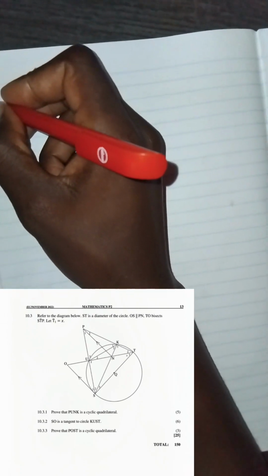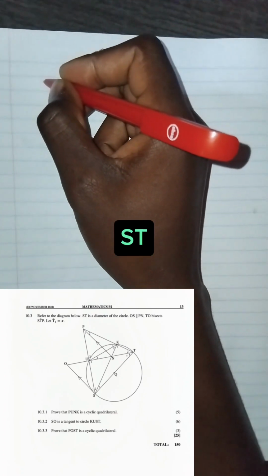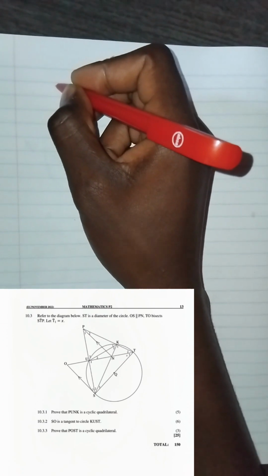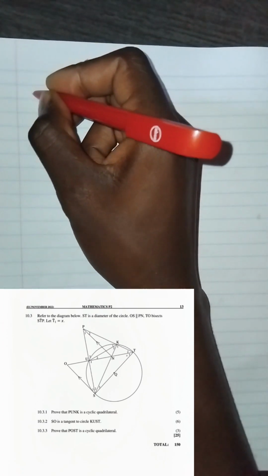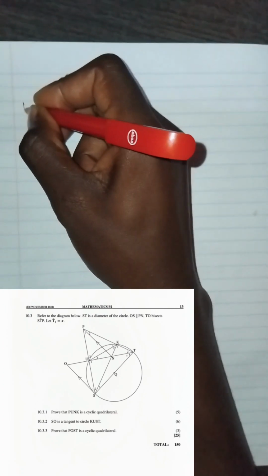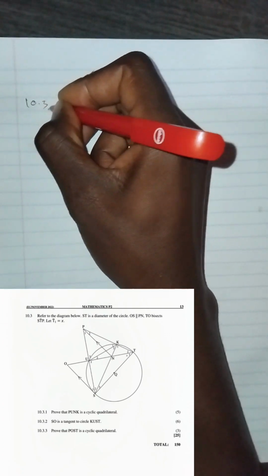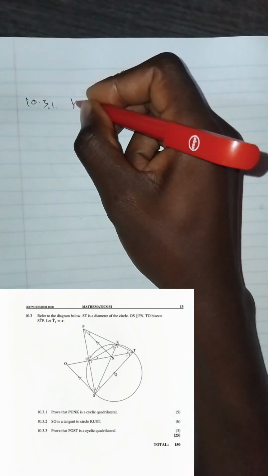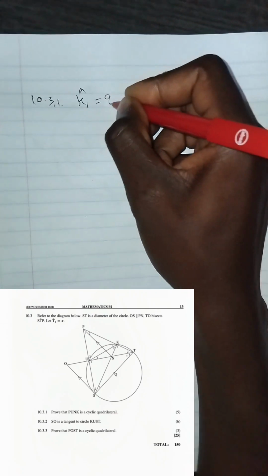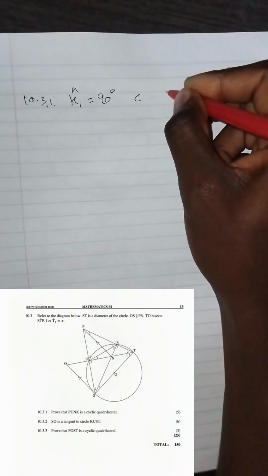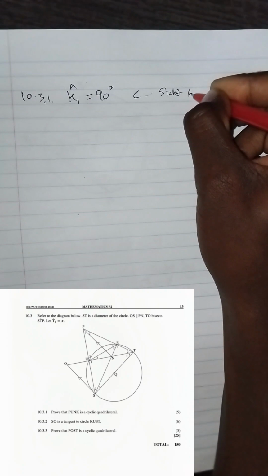diameter. We are given the center and the diameter there. Our diameter OT, if you check, subtends 90 degrees at K1. So therefore, K1 is equal to what? 90 degrees. Angle subtended by a diameter.